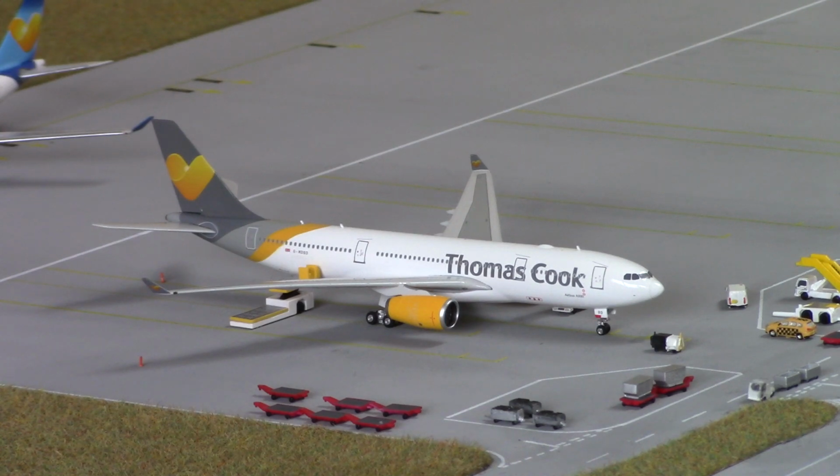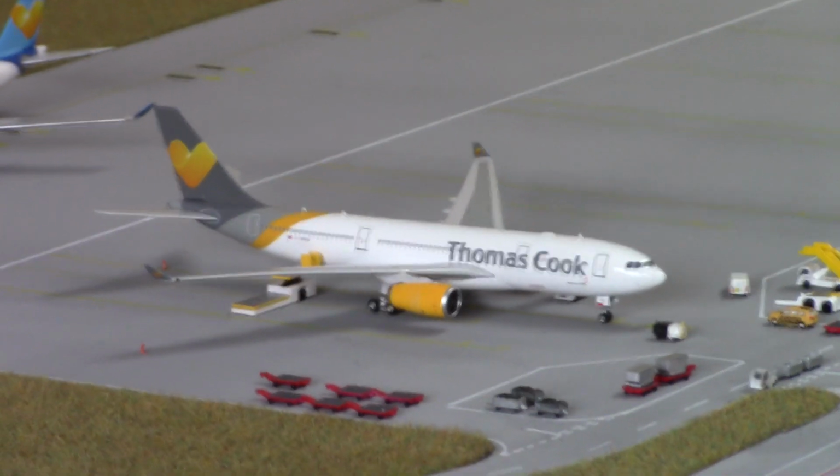And then another Thomas Cook A330 in the more up-to-date modernised colours. MT2605 and 2940, doing a double run to Orlando, so we'll come in from Orlando and head back out to Orlando. So yeah, that's pretty much the update.